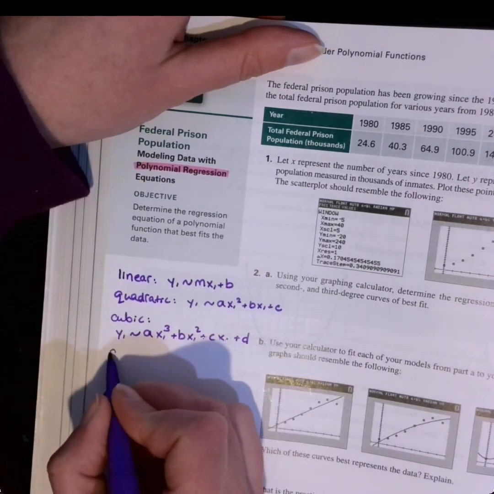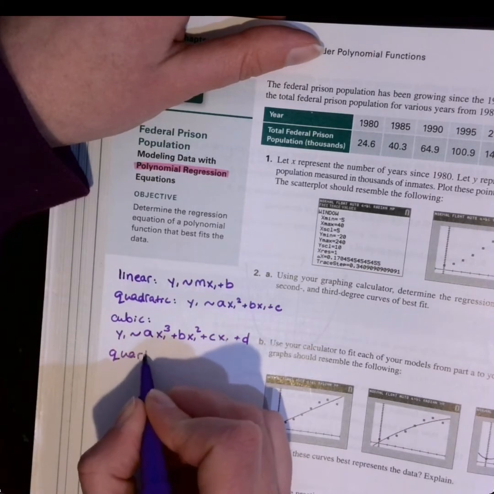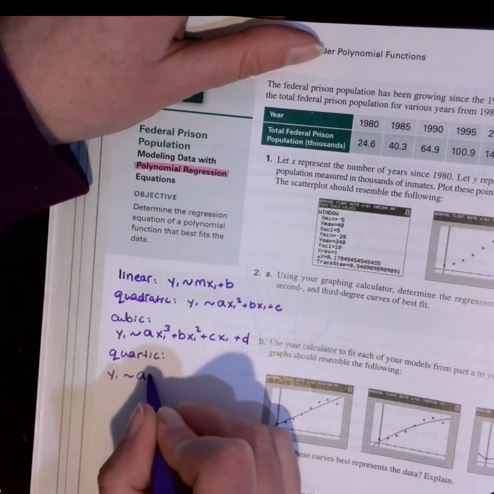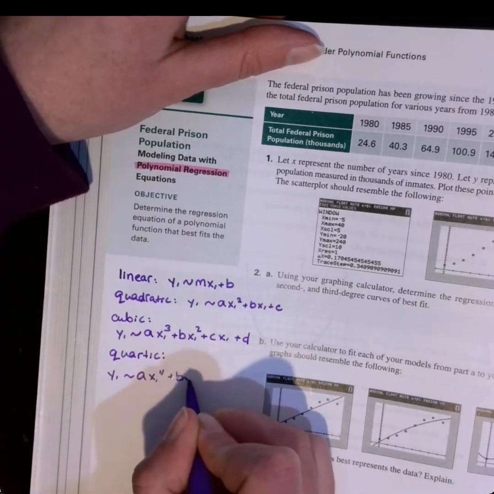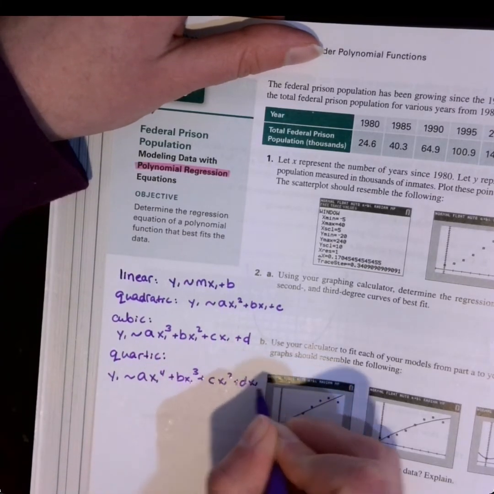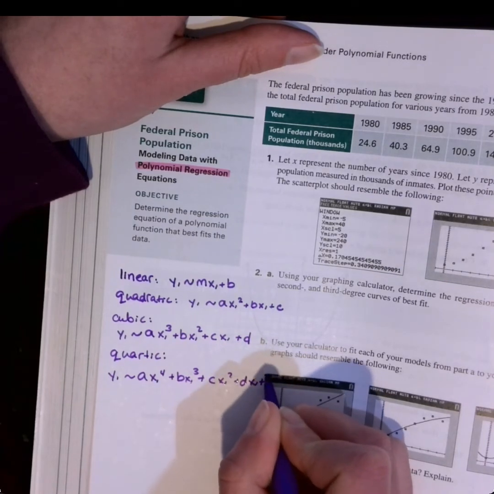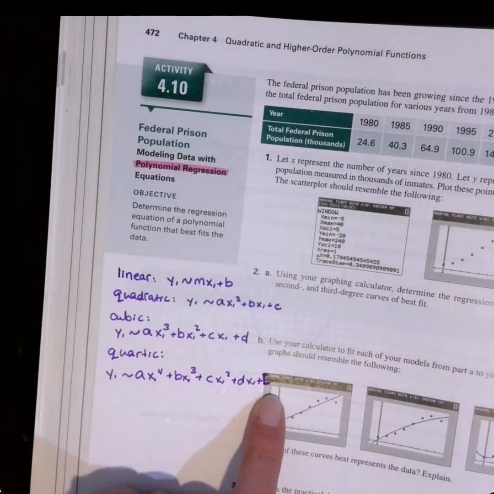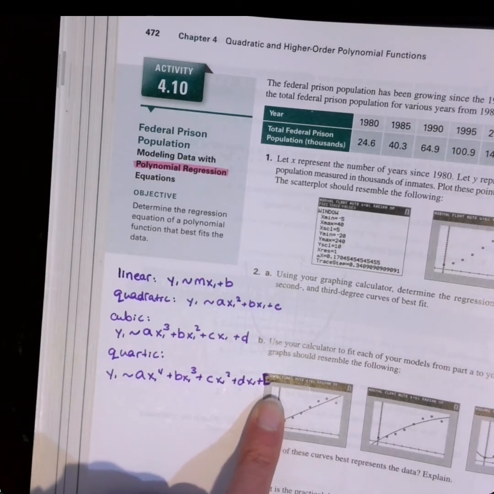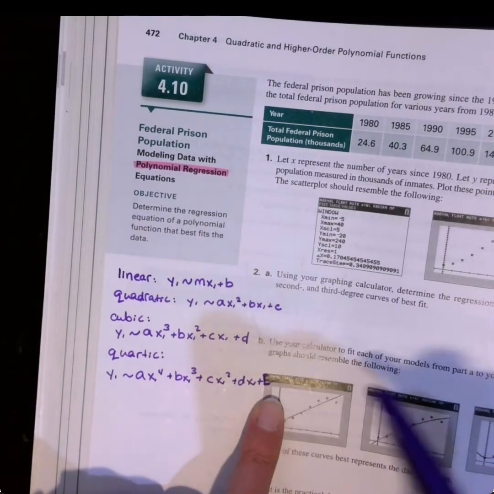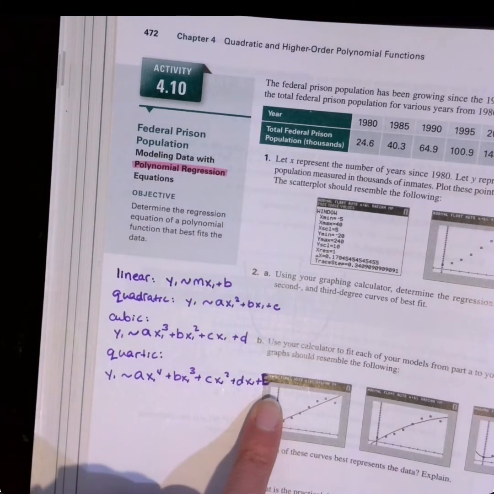And I could go to quartic, degree 4, as well. And this one would be y1 approximately ax1 to the fourth plus bx1 to the third plus cx1 to the second plus dx1 plus e. Now, my e is kind of in the way of this graph, so make sure you get an e right there. And again, you can follow this pattern if you want to do a quintic, degree 5. Make sure you have a degree 5 term, a degree 4 term, a degree 3 term, a degree 2 term, a degree 1 term, and a degree 0 term. So you've got all the terms covered going down your polynomial.